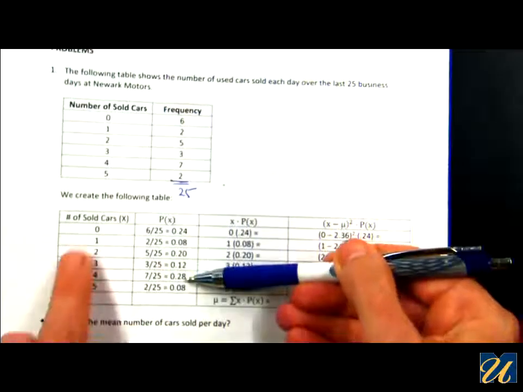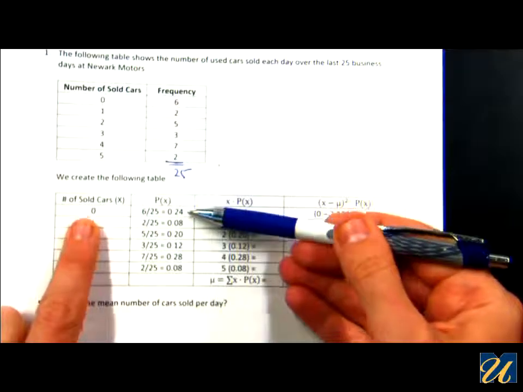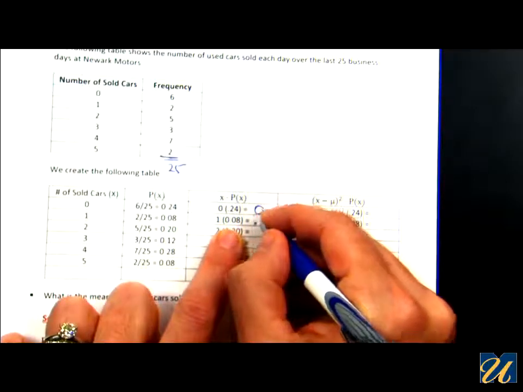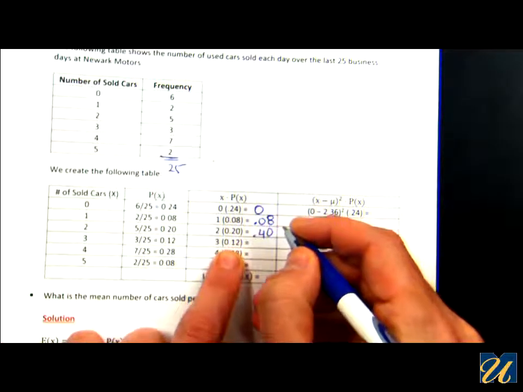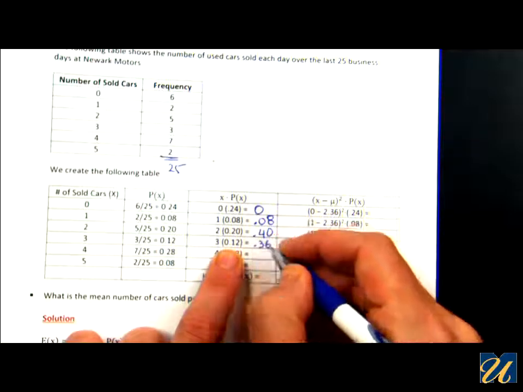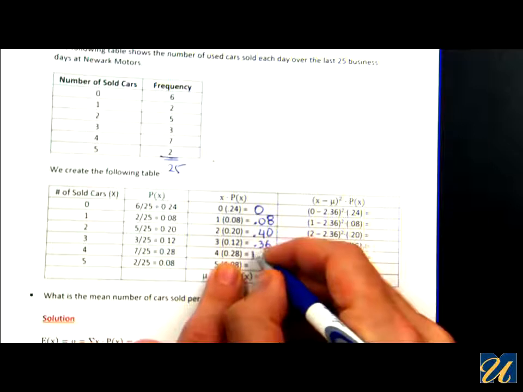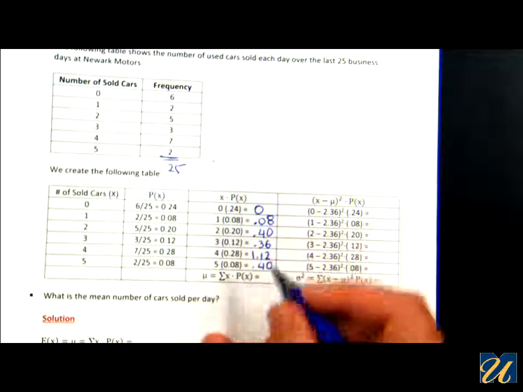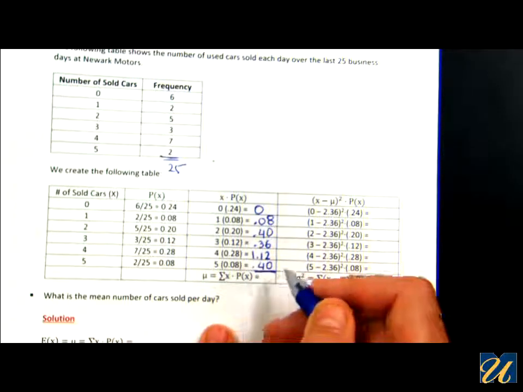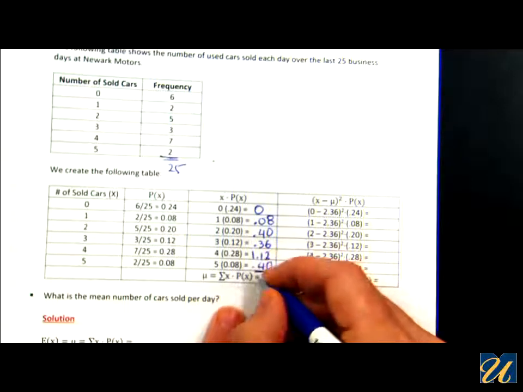Once I have the probabilities, I simply take each outcome and multiply it with the corresponding probability. So it will be 0 times 0.24, 0, 1 times 0.08, 0.08, 2 times 0.4, 0.4, 3 times 0.12, 0.36, 4 times 0.28, 1.12, 5 times 0.08, 0.4. And at the end, we need to add them all in order to find the expected value, which in this case will be 2.36. So 2.36 for the expected value.